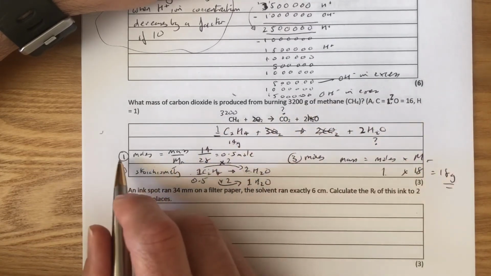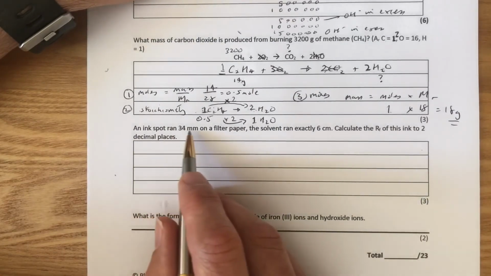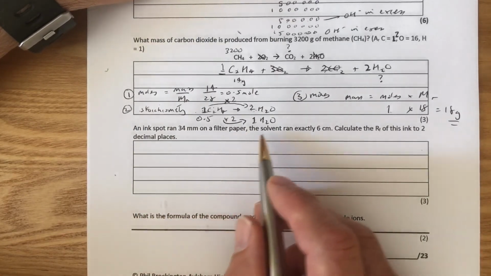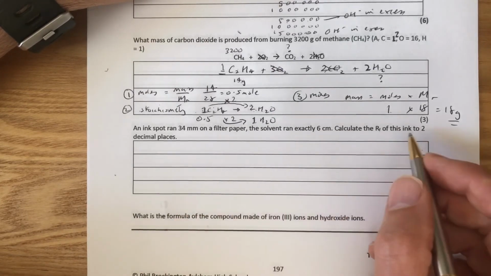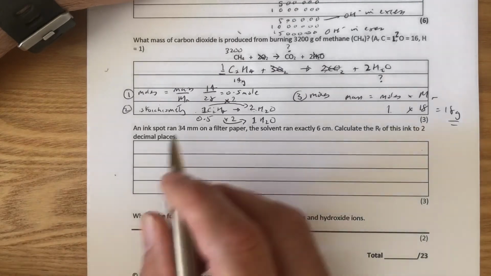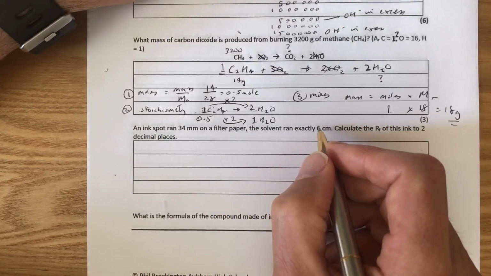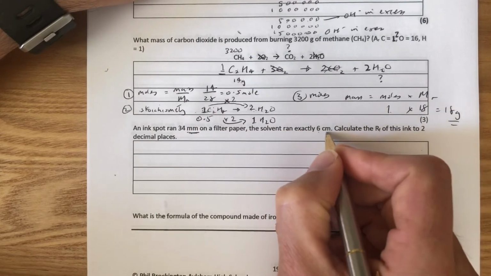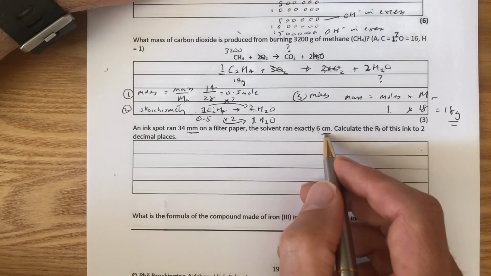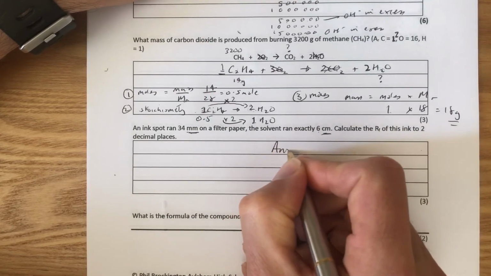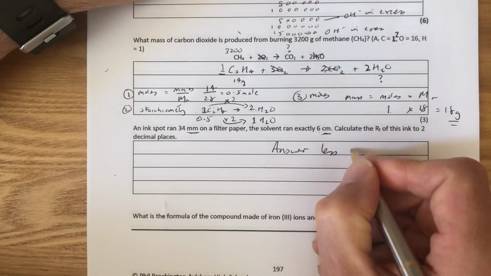Exactly the same. 1, 2, 3 stages. Final bit. An ink spot around 34 mm on filter paper. Solvent around exactly 6 centimeters. So what is the RF to 2 decimal places? Well, you divide the ink spot by the solvent. Now check the units. You've got to get the units the same, so I would convert that to millimeters if I were you. Okay, the answer has to be less than 1. The answer is a decimal. Answer less than 1. If it's not, you've done it the wrong way around.